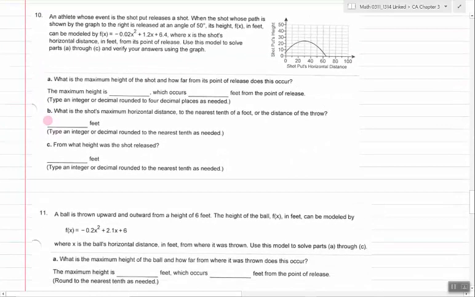Okay, I hope that the video caught all of the questions so far. All right, number 10 is an application problem, and on these application problems, I'm going to use my grapher as much as I can. It says, an athlete whose event is the shot put releases a shot. When the shot whose path is shown in the graph to the right is released at an angle of 50 degrees, its height, f of x, that's the y value, is its height in feet, can be modeled by this function. Because this is literally the path of a shot put.